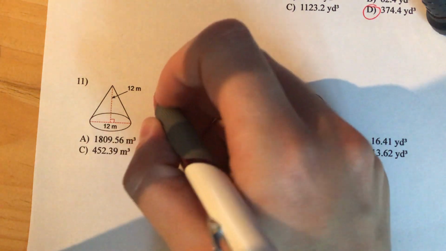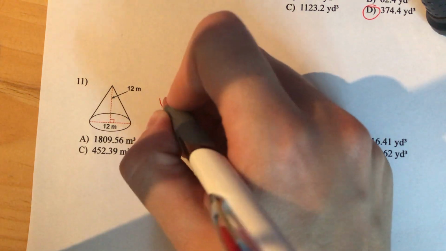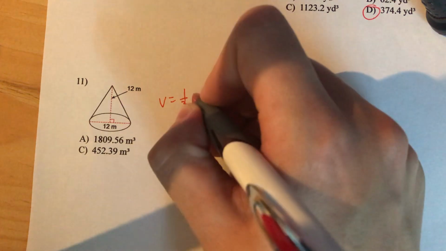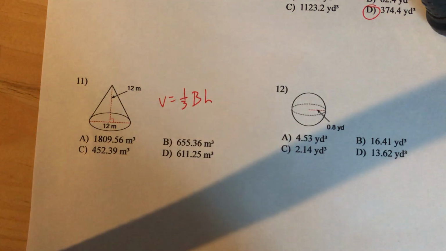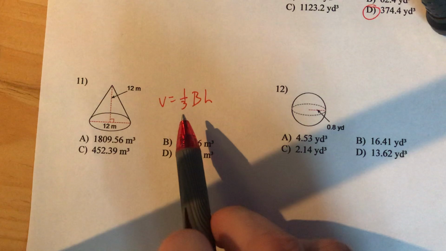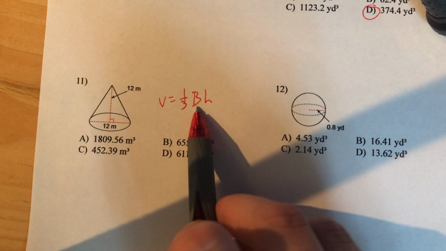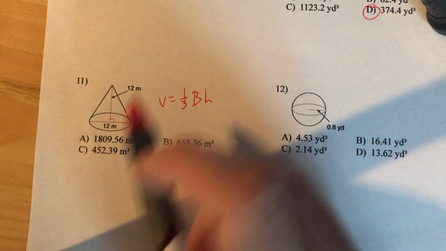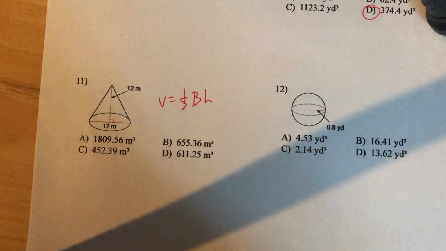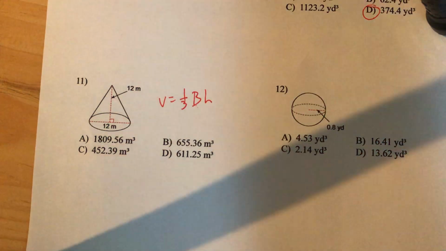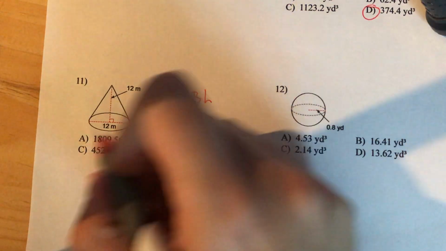But here we go. We're going to look over here at the volume of our cone, which is 1/3 our base times our height, which is actually the same as the pyramid. I don't know if you noticed that, but we can use our other formula, which is also given to us. Or actually, it doesn't have that. But we know what the base of a circle is.